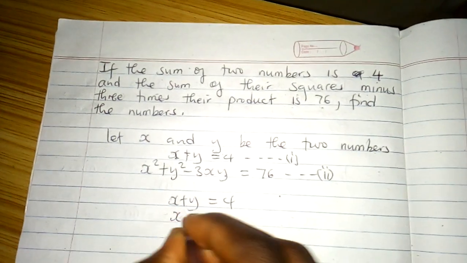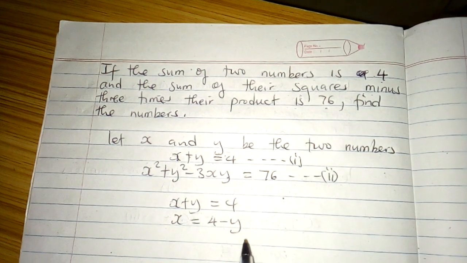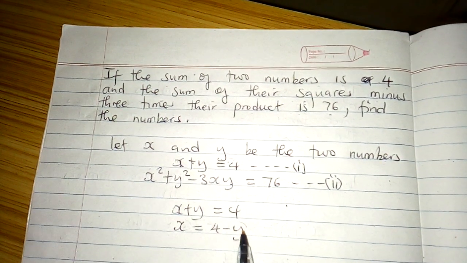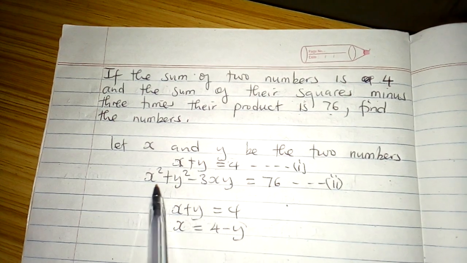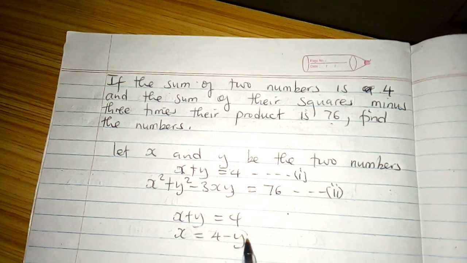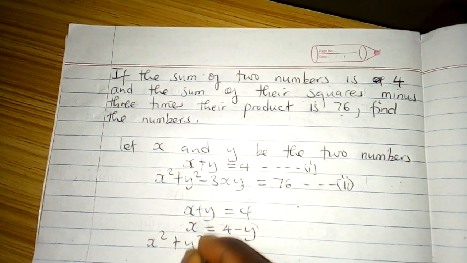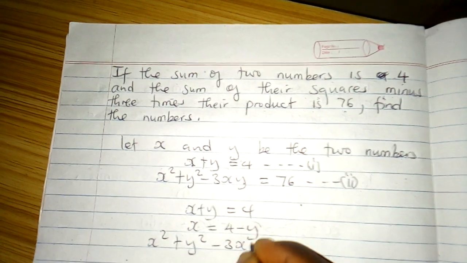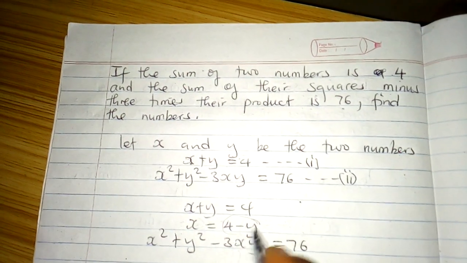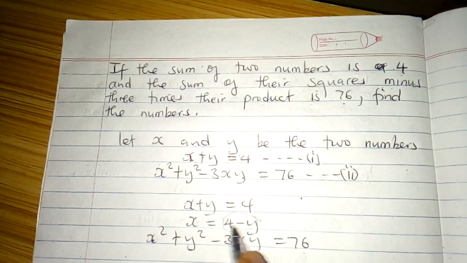So x will be equal to 4 minus y, and we're going to substitute this 4 minus y into the second equation. Wherever there is x, substitute with 4 minus y. So x squared plus y squared minus 3xy is equal to 76.